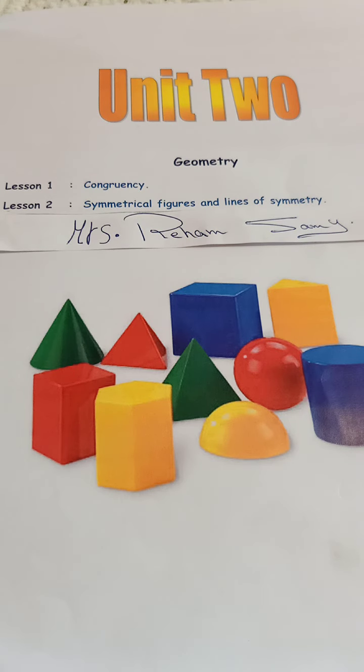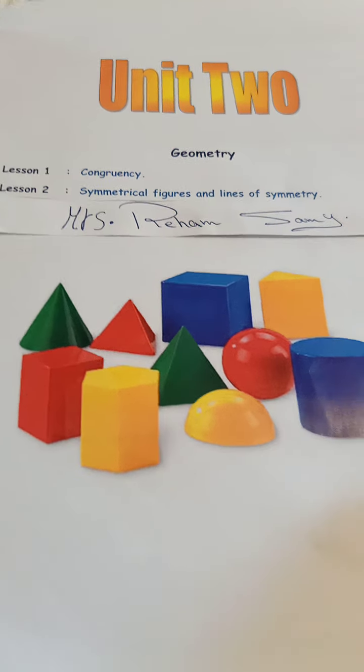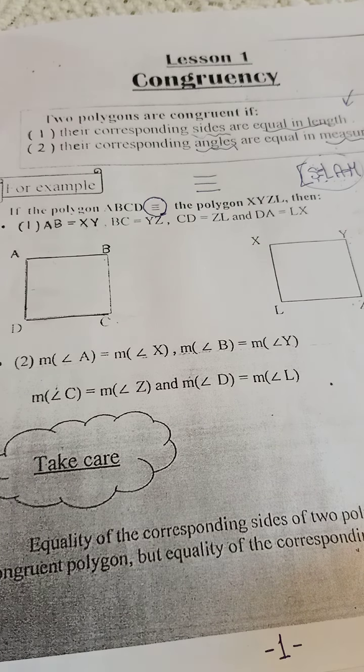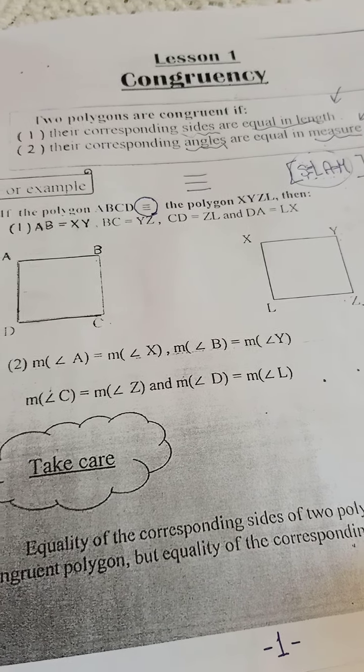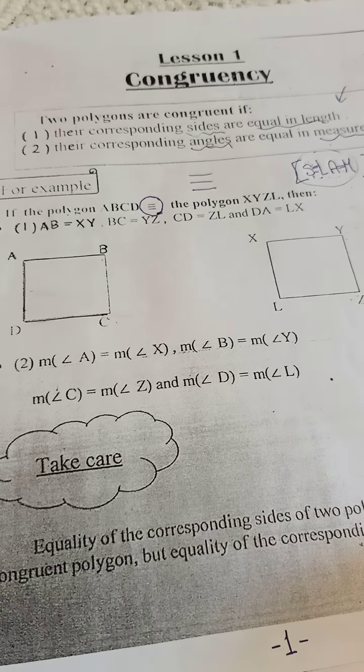Good morning, my students. Today we are going to take Unit 2 in Geometry, which consists of Lesson 1, Congruency, and Lesson 2, Symmetrical Figures and Lines of Symmetry. Let's start. The first lesson here is congruency, okay? So what's the meaning of congruency?